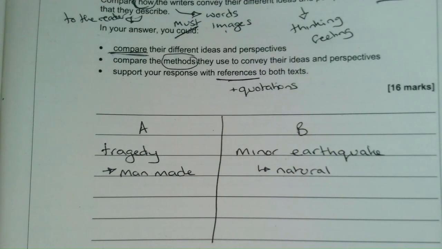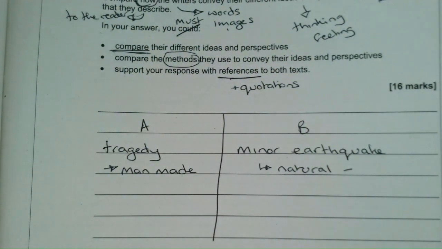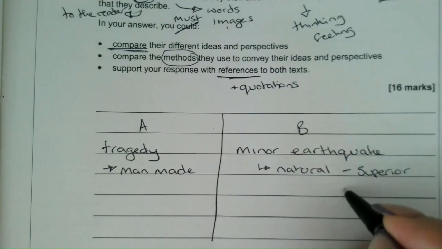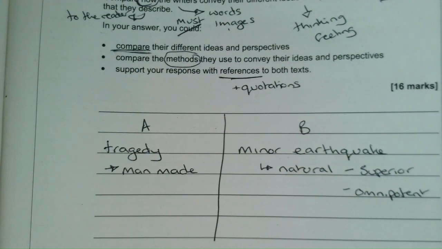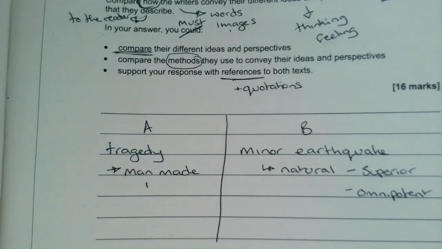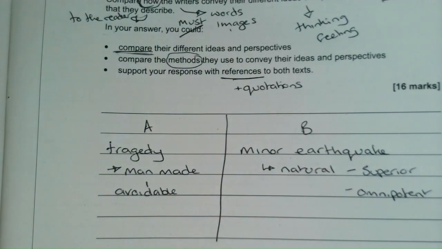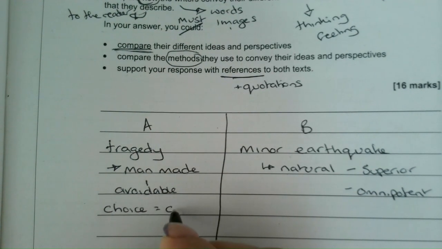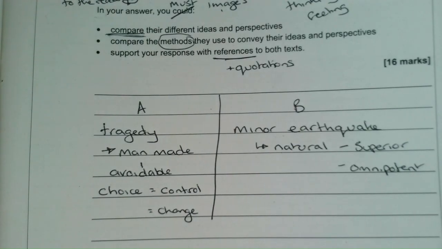We've got the perspective of a reporter who's reporting on this natural disaster. And when we're thinking about nature, nature is superior. Nature can be seen as omnipotent, which makes humans feel impotent, makes us feel vulnerable. If nature is superior, then we become inferior. And that contrasts with this image of something that should have been avoidable. It is within the scope of our control. It is something that we can change. So if we have choice, we have control, and we have change. It's something that we can influence.